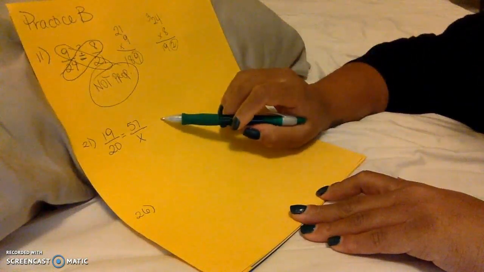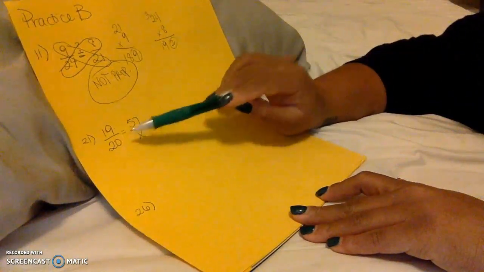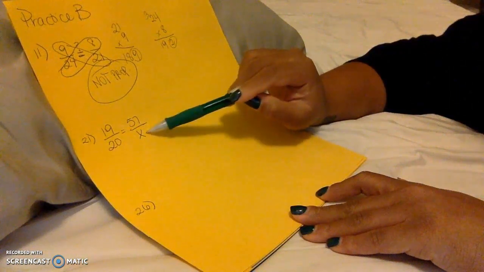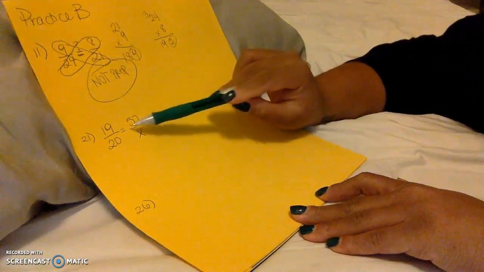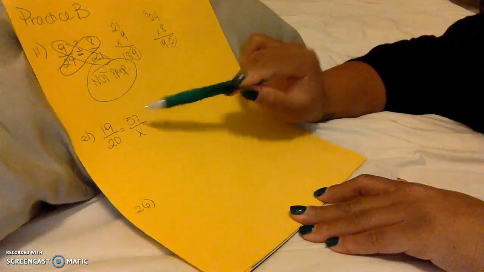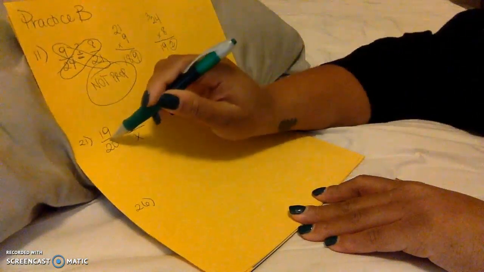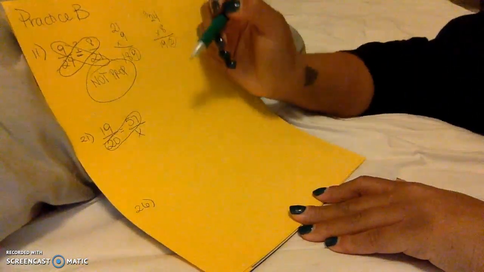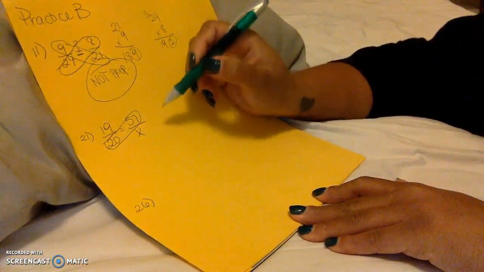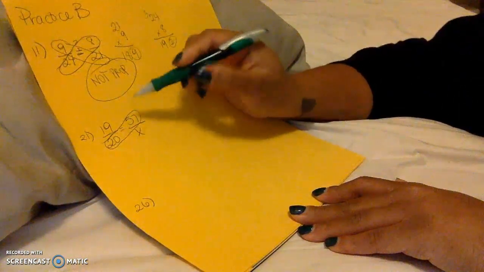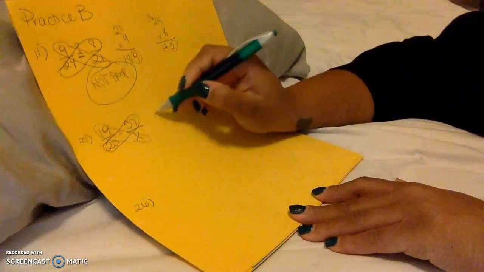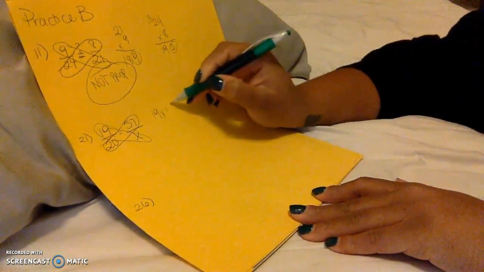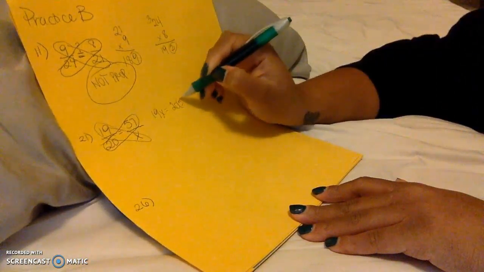Okay. Then for the next part of the assignment, it had two ratios and then it had a missing value. So we're doing the same concept, except I'm not going to cross multiply both of them. I'm just going to cross multiply the two numbers that are diagonal from each other. Now, if you want to get technical, you're cross multiplying both like this, but then this would be 19x equals 20 times 57.